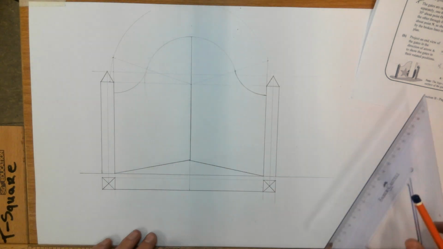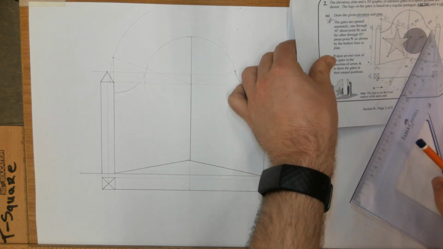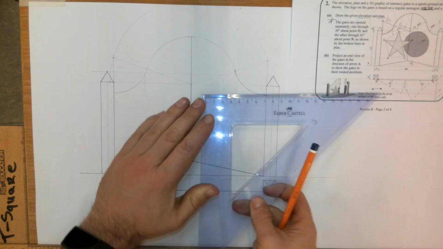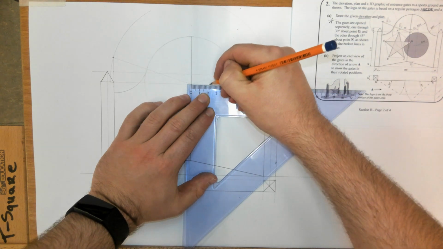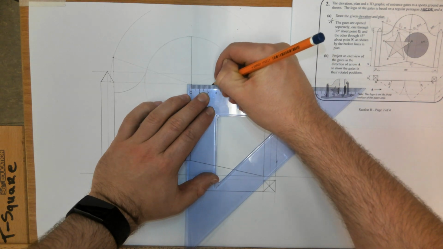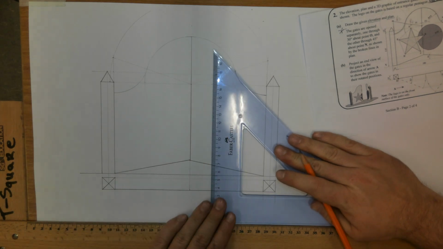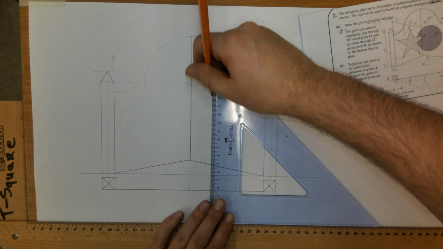Now we'll do this circle here. It's in 25 along there, and it's radius 40.